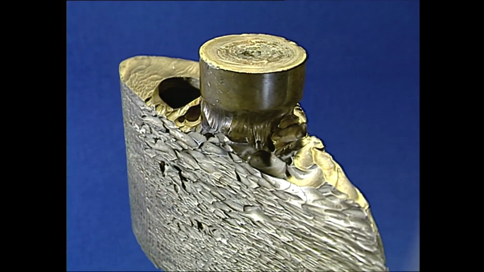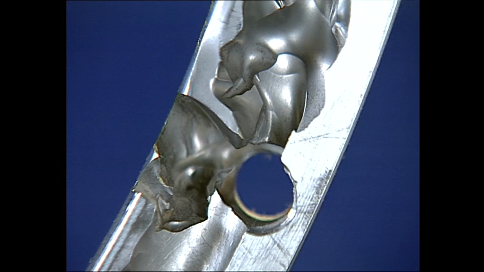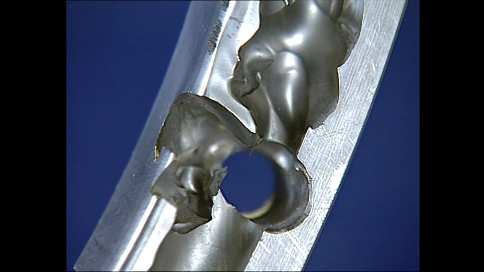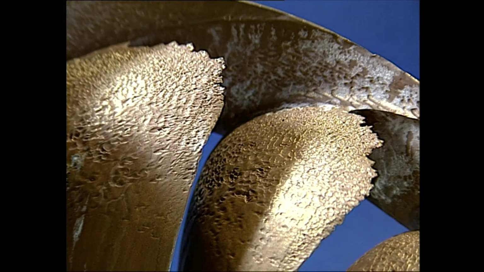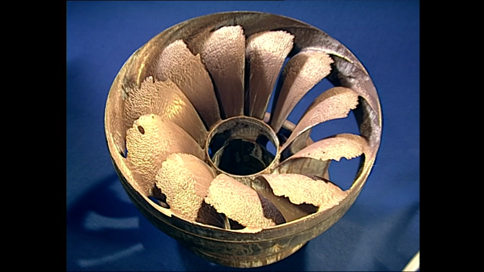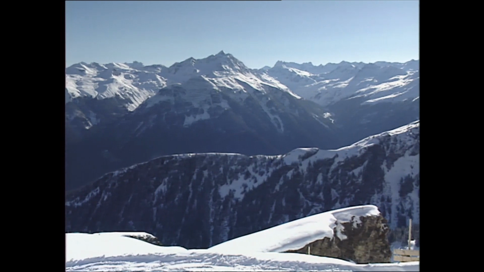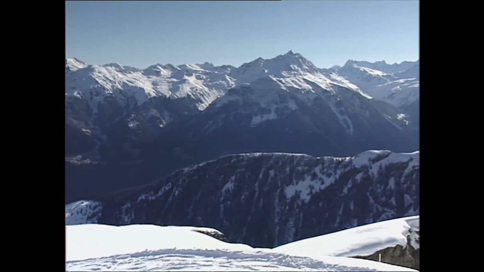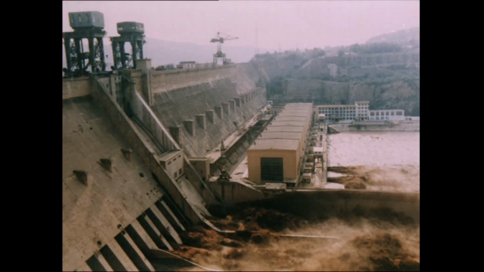Abrasive erosion caused by suspended sediment in the water is the most serious of these unfavorable operating conditions. The early hydraulic engineers were confronted with this problem when the European Alpine region was developed. Today's hydroelectric installations, however, have to cope with much higher sand concentrations, particularly in Asia.